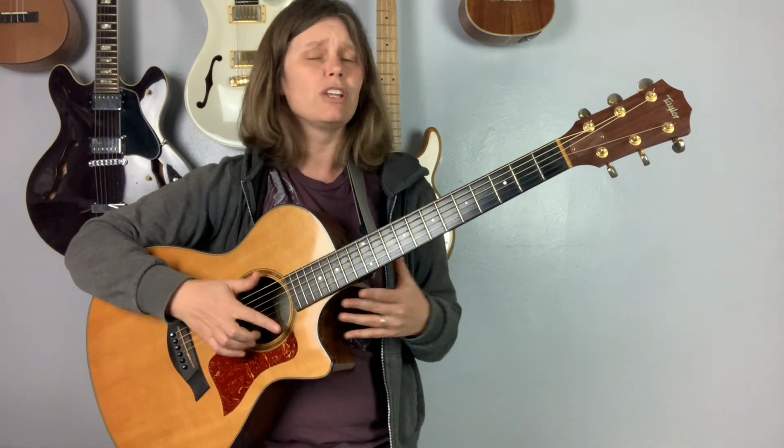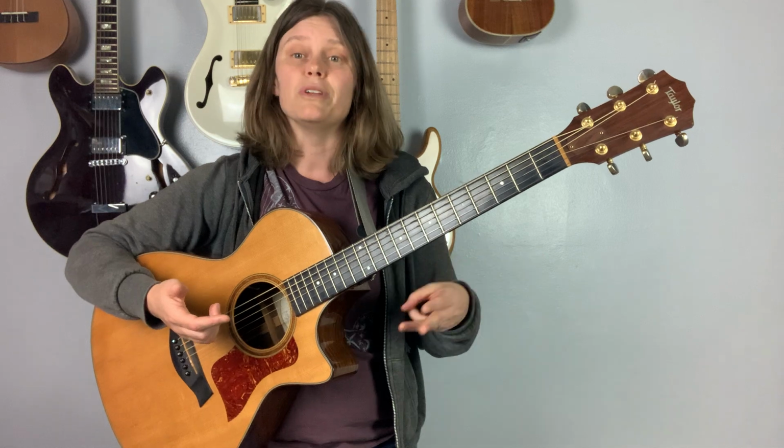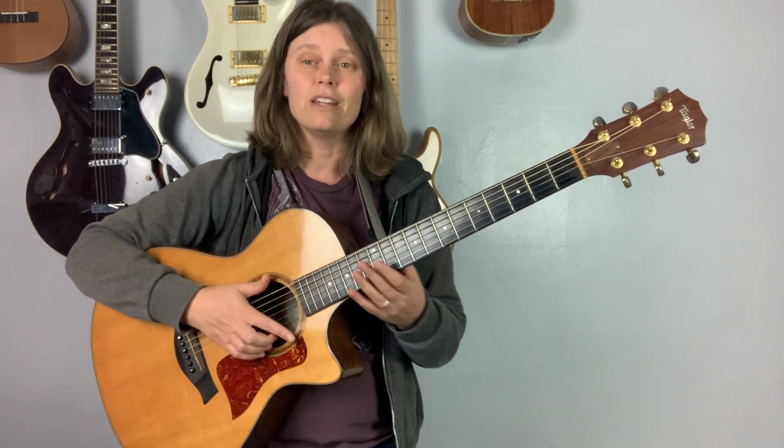So first of all, what is a 1-4-5 chord progression? You might have heard of it before, and really what it means is the number that the chord is within the key, right?